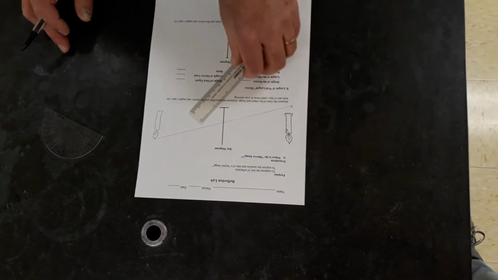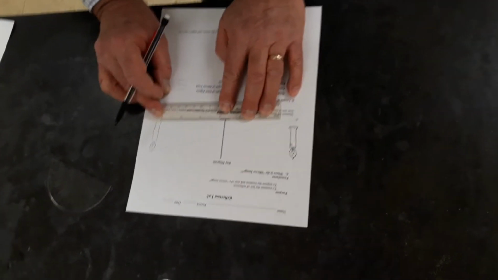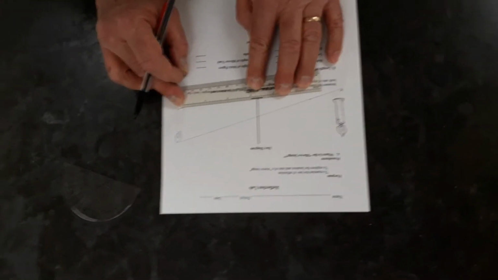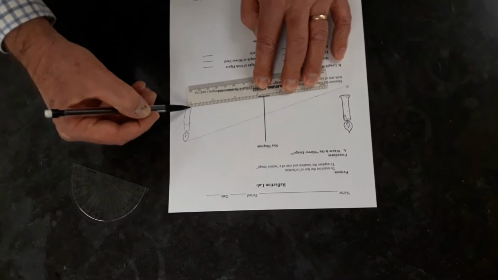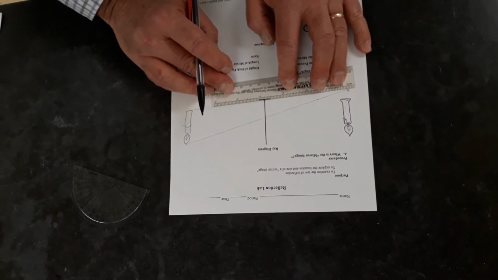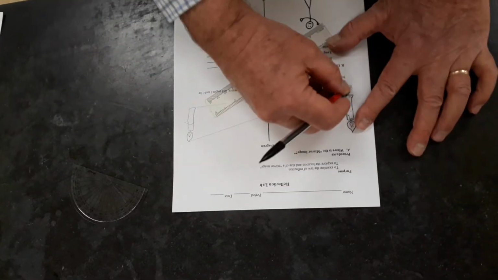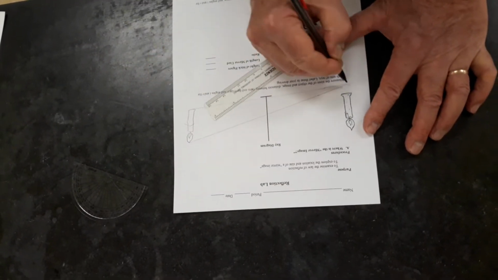Okay. Then you want to draw a line from the base of the candle to that same spot, and that represents the ray that is coming from the image to your eye.